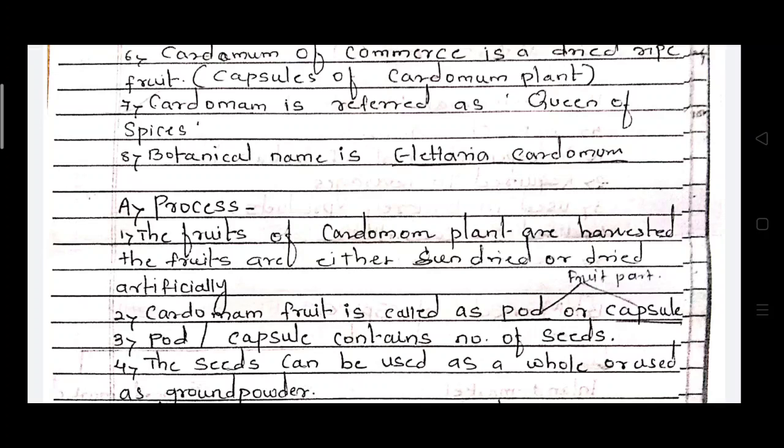So the process of collection of cardamom is that the fruits of cardamom plants are harvested. The fruits are either sun dried or dried artificially.